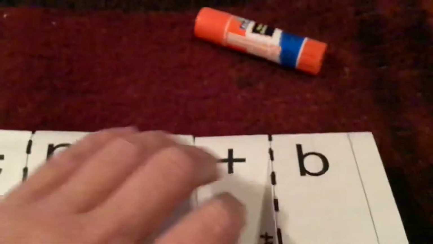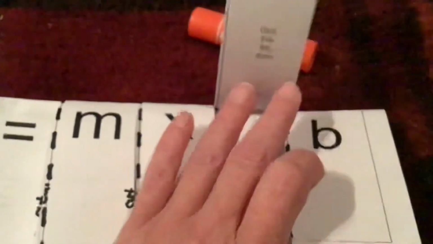The next one is a plus. It also could say subtract, but in the standard equation, we put a plus there, and it says glue this flap down. So I'm going to glue it down.